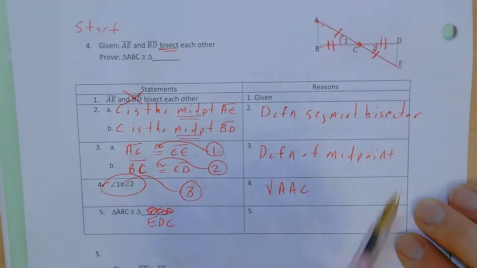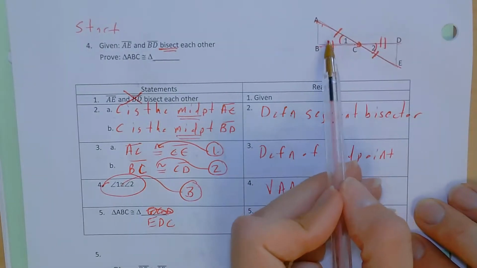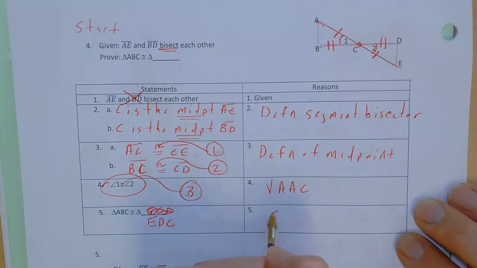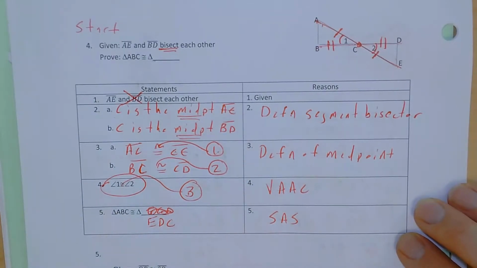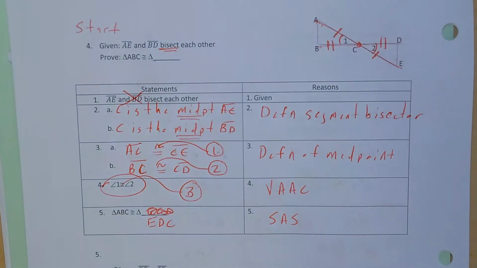All right, now go up to your picture and see why you think the shortcut works. The angle is included between the sides, so this is SAS for why they're twins. Okay, so you guys are going to finish the ones we skipped in this packet, and then we're going to have you check them.